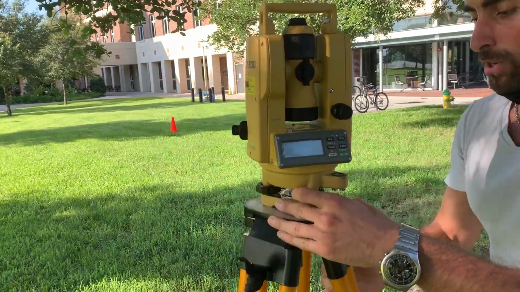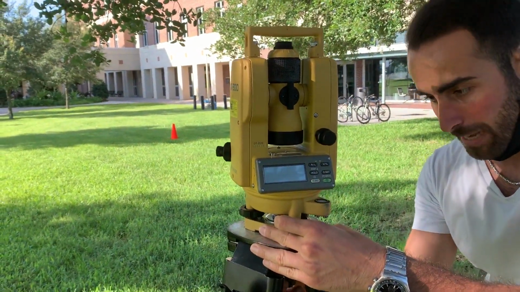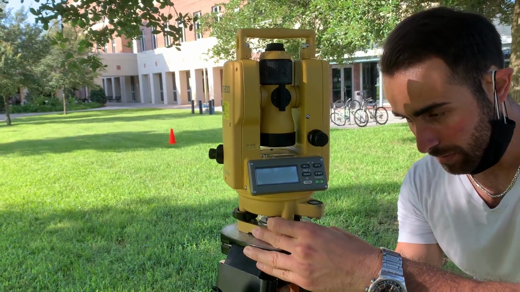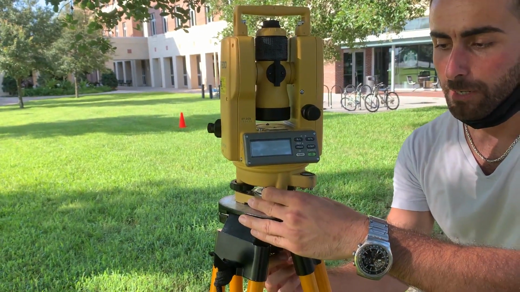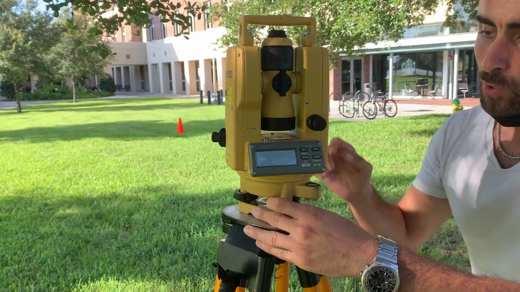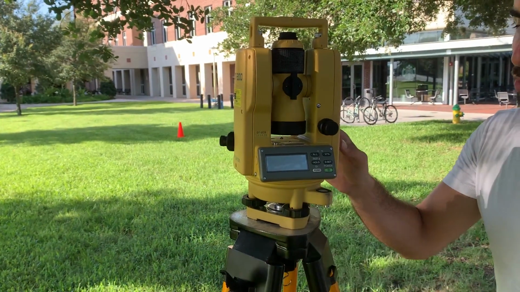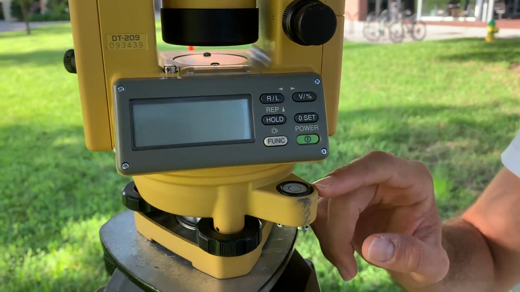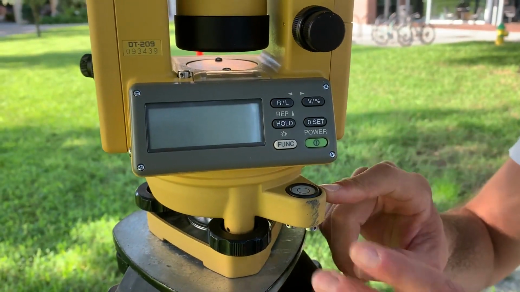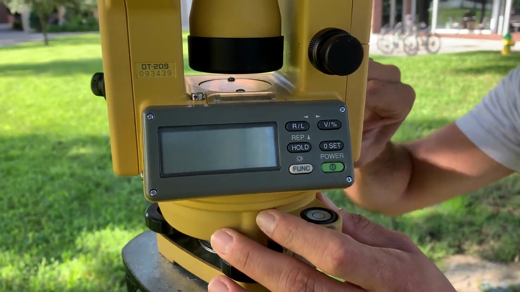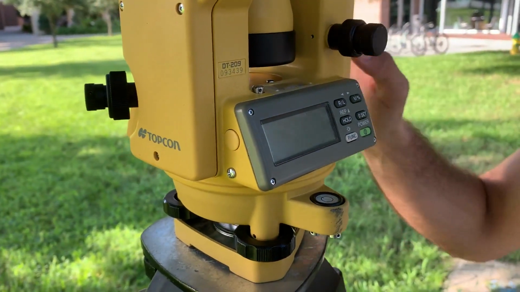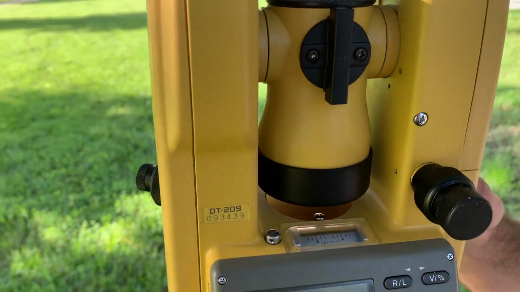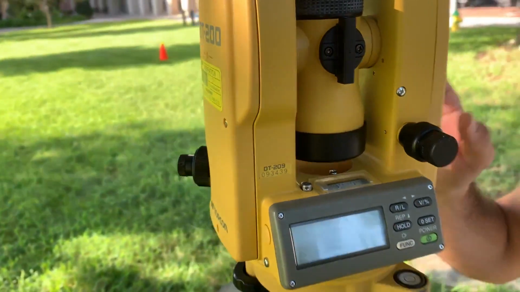The setting for the traverse lab is a little bit different because there are two levels that we need to take care of. One of them is the tripod leg, which you can call the vertical level. We need to level this particular part. And the other one is this one. We need to also level the horizontal move.